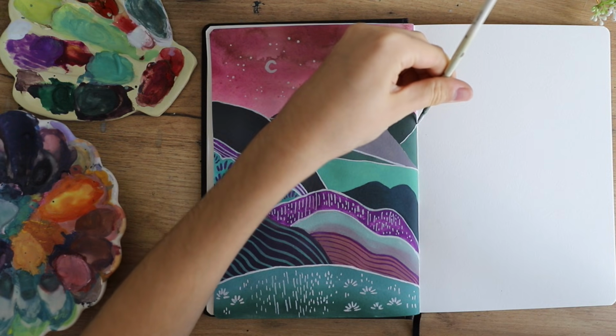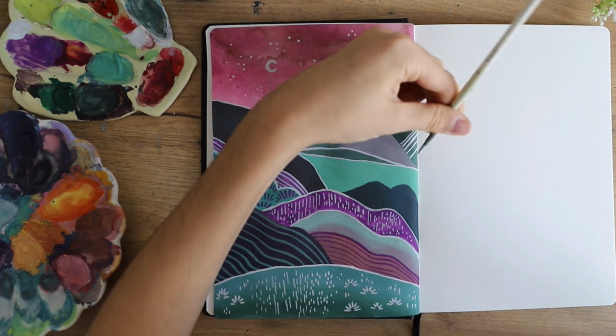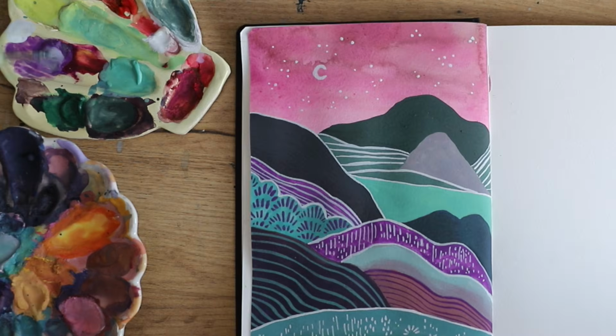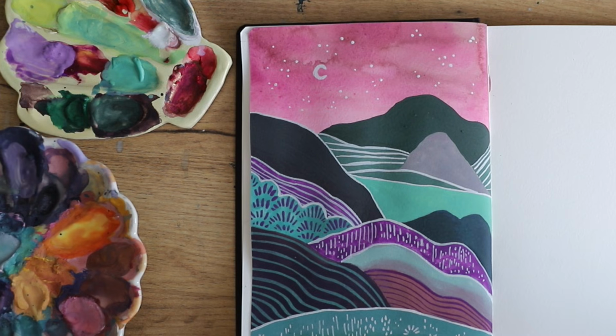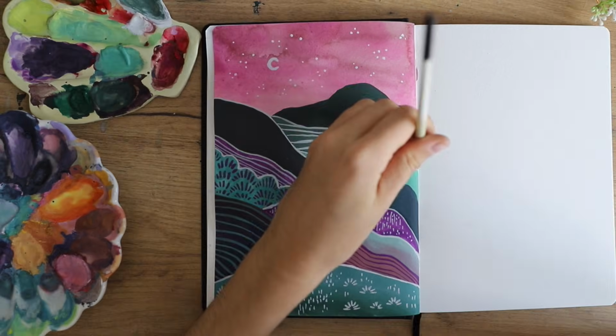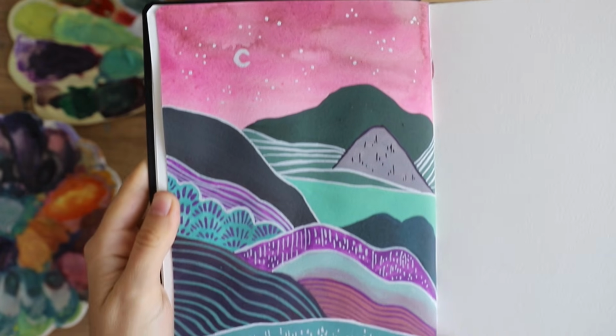And I had a lot of fun playing around with this idea, and I might do more of these. Let me know in the comments down below if you would like to see more landscapes like this, because I really enjoyed this one, and it's very customizable. I think you could do this in so many different ways. So here's the finished painting.